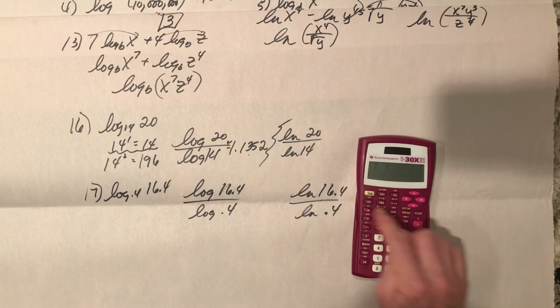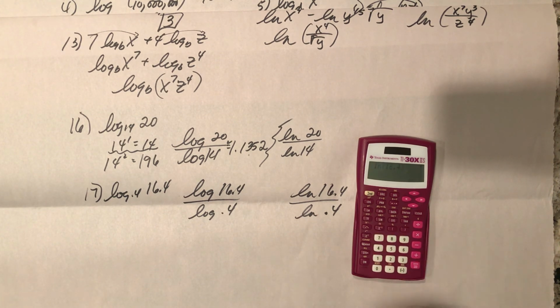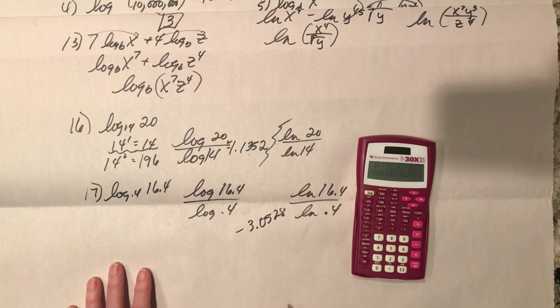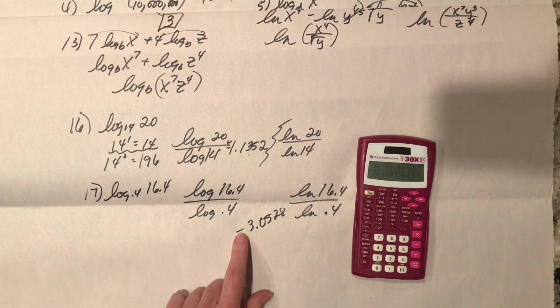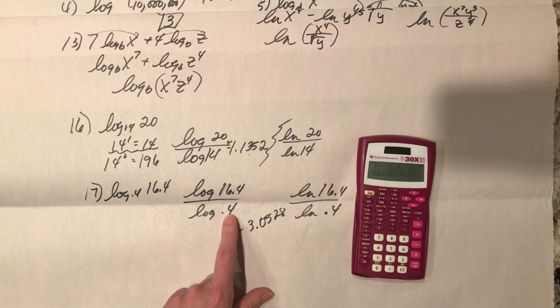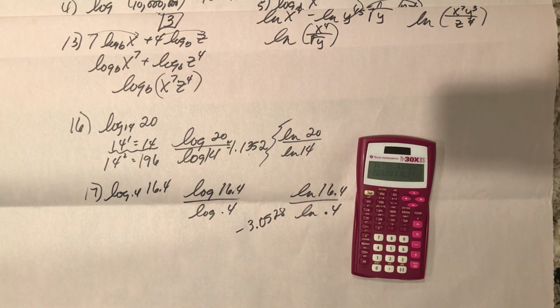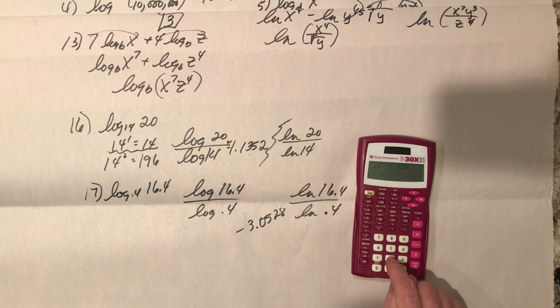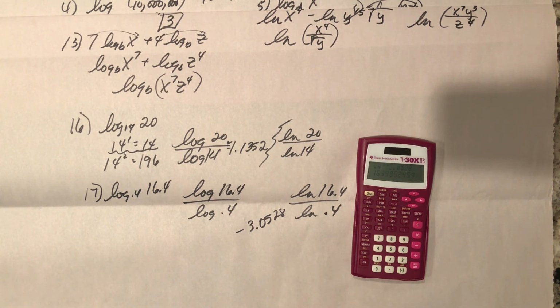Natural log of 16.4, be sure to close it out, divided by natural log of 0.4, and we are getting negative 3.0528. Negative 3.0528 is our answer. So 0.4 raised to the negative will make this decimal a bigger number, 3.0528. And if you're not sure, you can check it. You can do 0.4 to the negative 3.0528, and looky there, you get 16.3995, so rounds to 16.4.